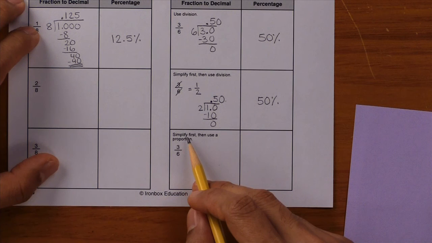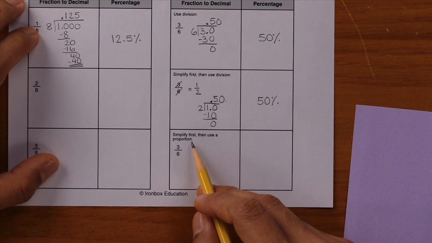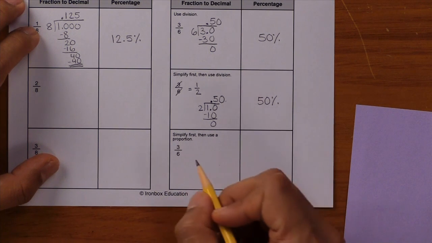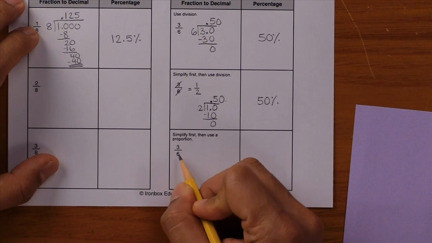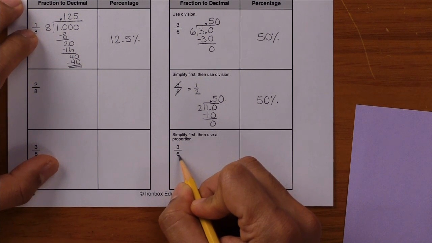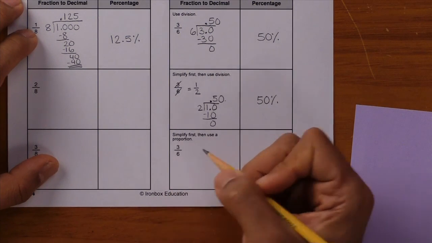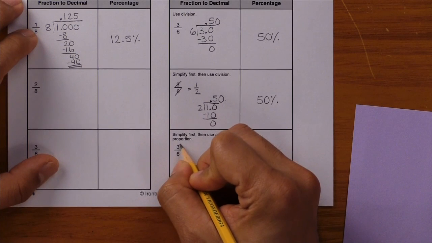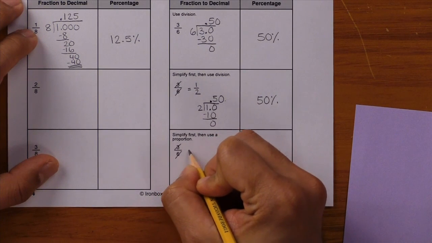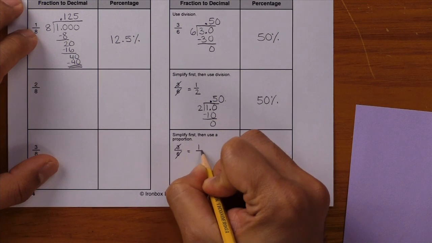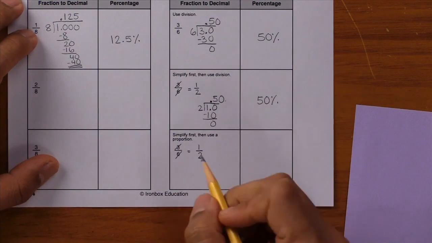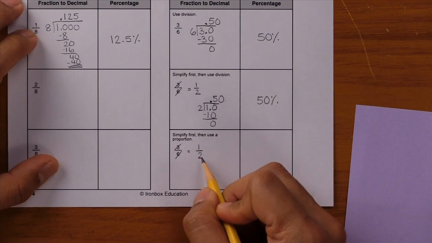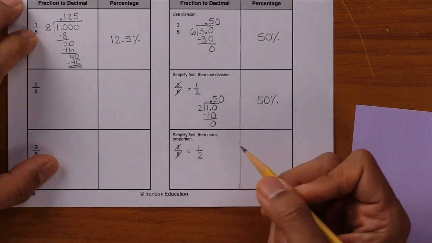Here it says, simplify first, then use a proportion. But I thought we couldn't use a proportion because 6 is not a factor of 100. So let's see what's going on with this problem. Let's go ahead and simplify. We can divide the numerator and denominator by 3. Divide by 3, divide by 3, and that gives us 1/2. And it says to use a proportion, and what do you know? 2 is now a factor of 100, so we can use a proportion to solve this problem.